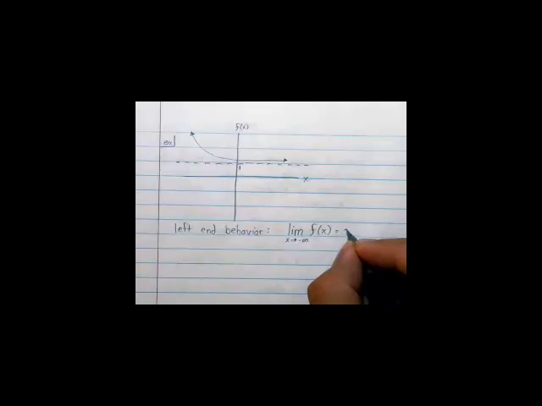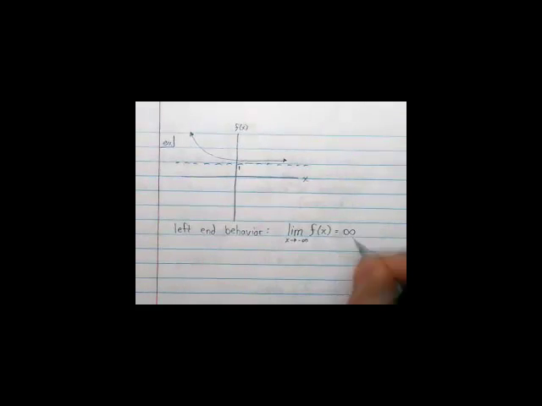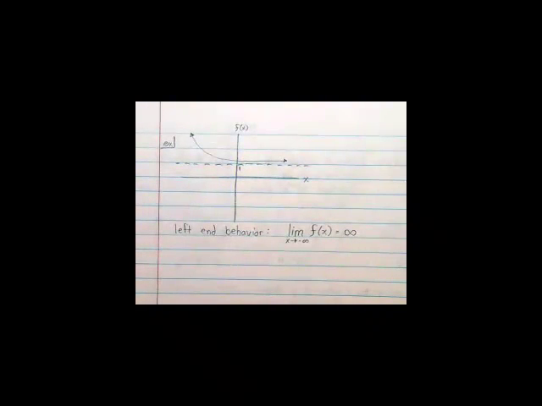Okay, so what's going on here? As x approaches negative infinity, so now we're going to move a little point along the curve from right to left. So as we go right to left, where's it headed? Up to infinity, right? So the answer to this limit, or the left end behavior of this particular function, is infinity. That's how you would write it.